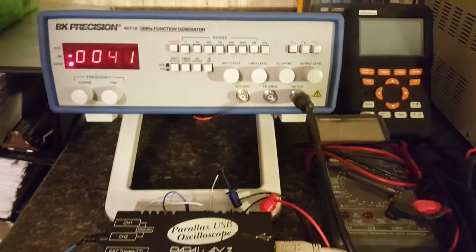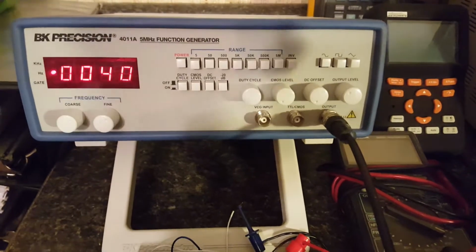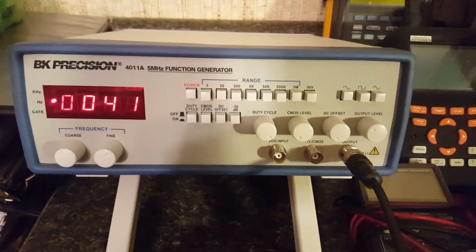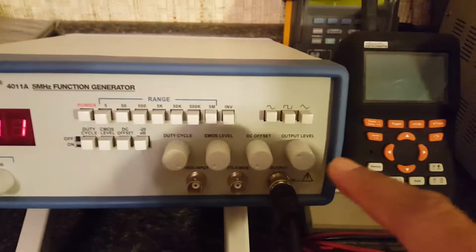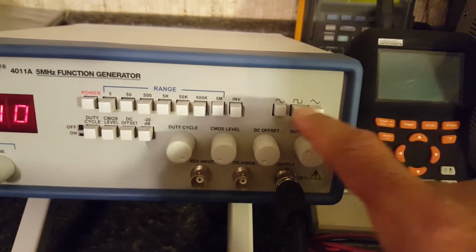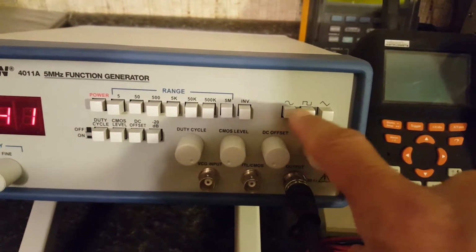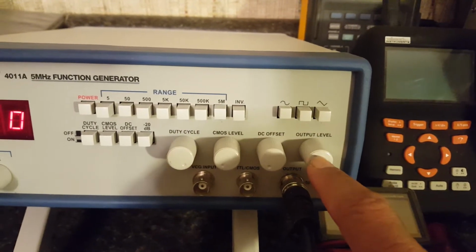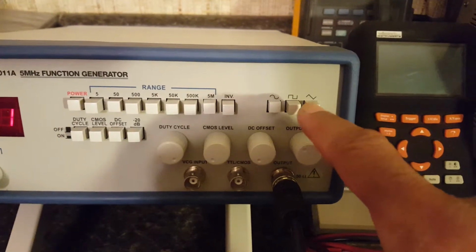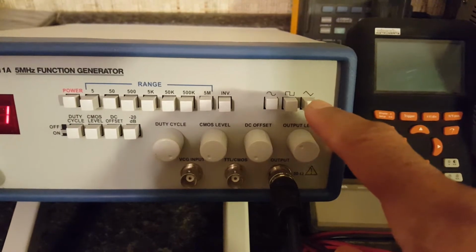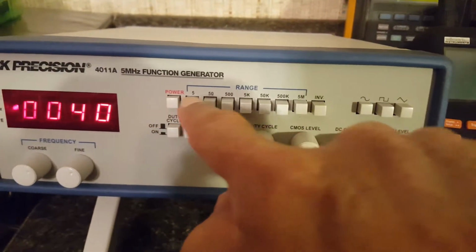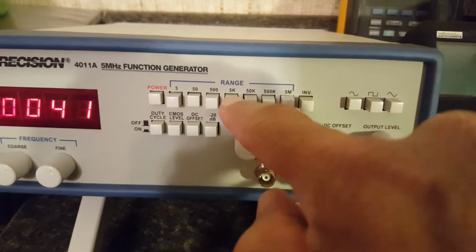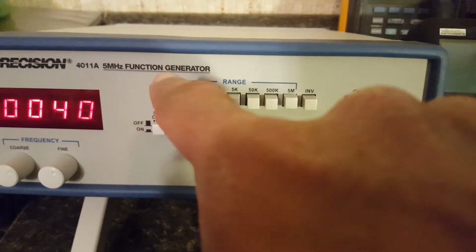So let's start off with the function generator. The function generator is a piece of electronic test equipment, and its main purpose is to generate electronic waveforms. Right here you can see these three buttons, and it can generate a sine wave, a square wave, and also a triangle wave. This control changes the amplitude, meaning how big the signals can be. Over on this side, we have the range, meaning the frequencies that we can generate. This is a 5 megahertz function generator.